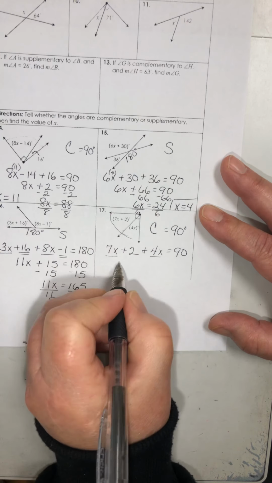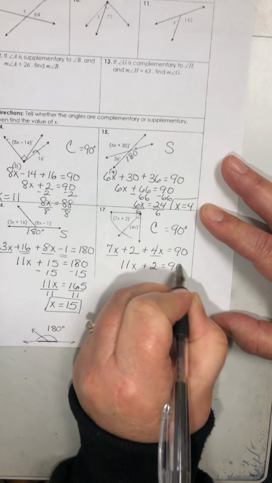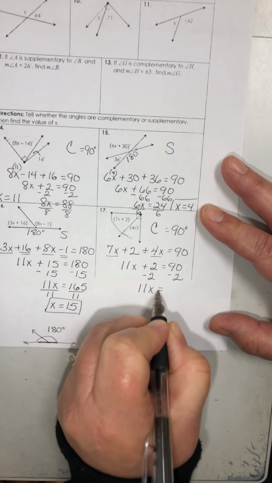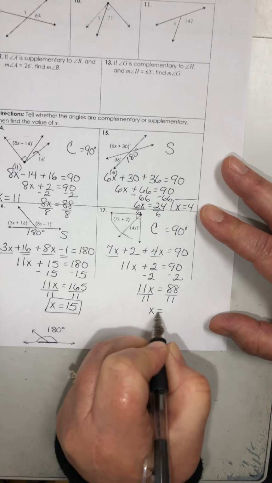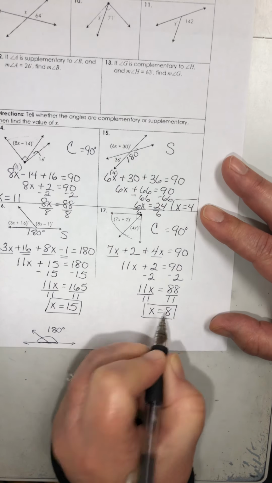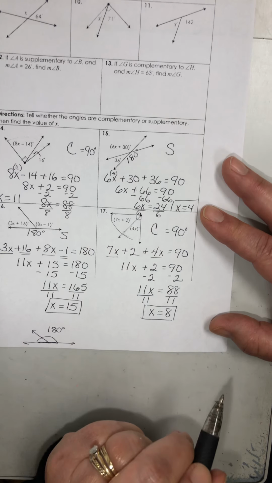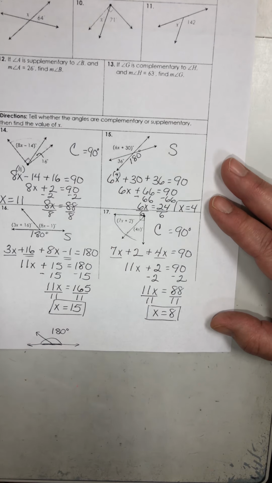Combine your like terms. 7x plus 4x equals 11x plus 2 equals 90. Subtract 2 from both sides. We have 11x equals 88. Divide by 11. X equals 8. And so when I put that 8 back in for the x's and I add that together, I should get 90. Okay, so knowing the relationship between two angles, is it complementary, so they add to 90, or is the relationship supplementary, so they add to 180, it's going to help us solve for unknown angles.